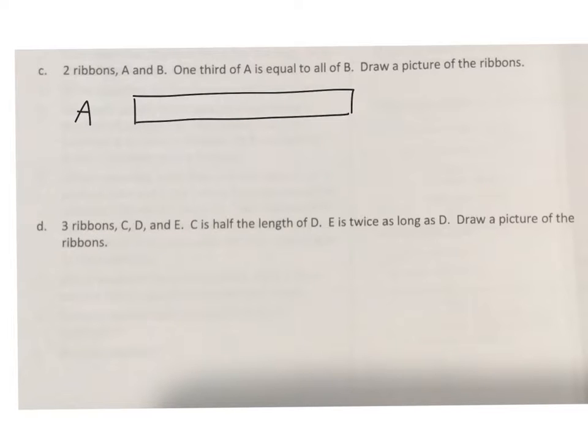And then it tells us that 1/3 of A is equal to all of B. So is B bigger or smaller than A? Smaller. What we'll need to do is show 1/3 of A, and B is the same size as 1/3 of A. You can see that these ribbons meet the requirements. 1/3 of A is equal to all of B. Do you see that? Very nice.